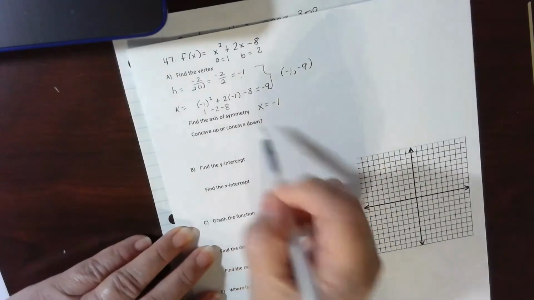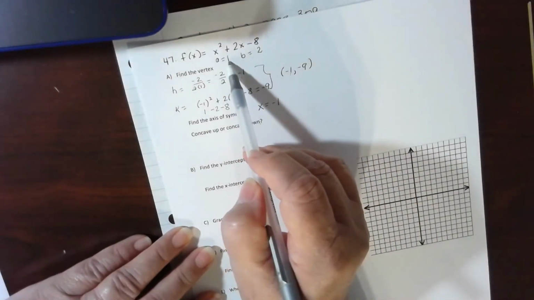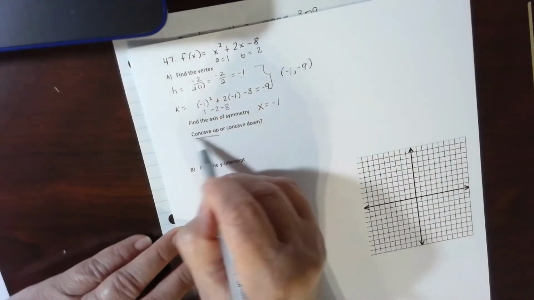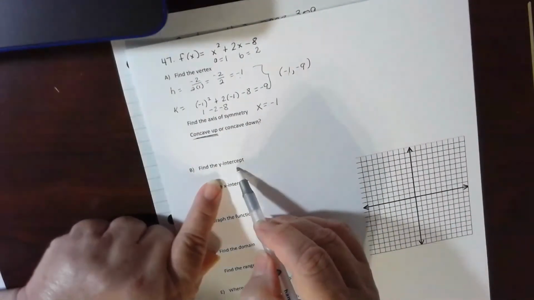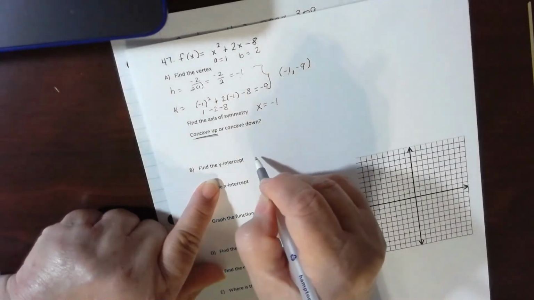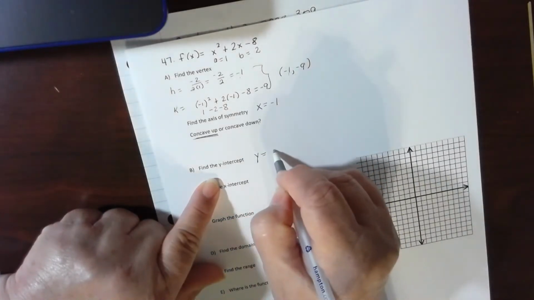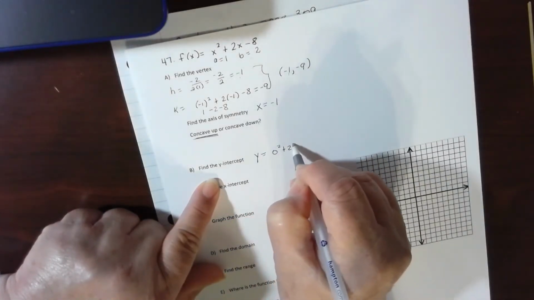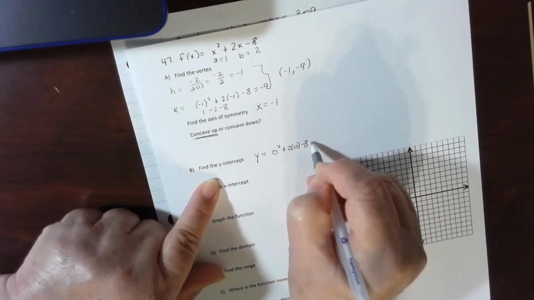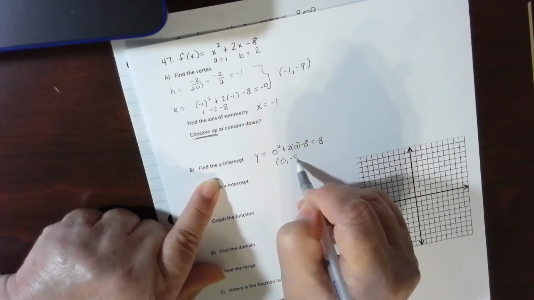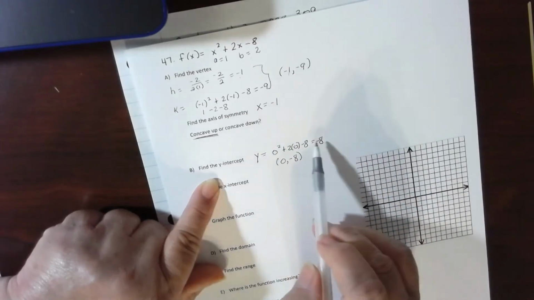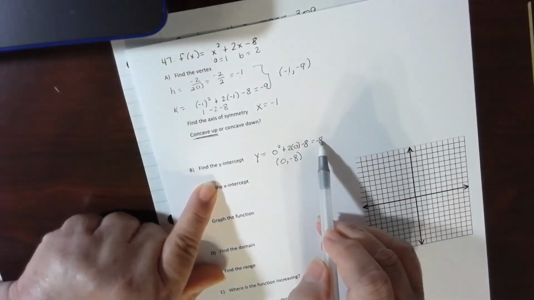Alright, is it concave up or down? A is positive, so that tells me this one's going to open up. Y-intercept. Let x be 0, and you get -8. So it's the ordered pair 0, -8, or if they want just a number, it's -8.